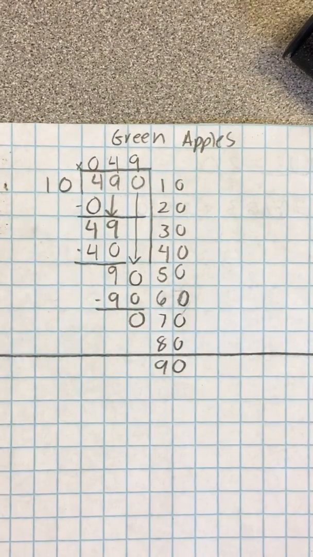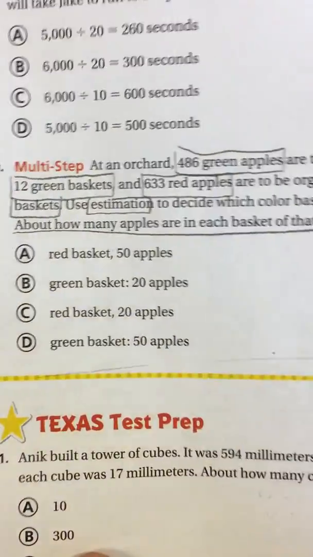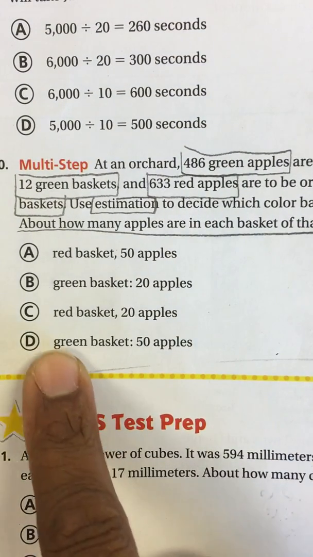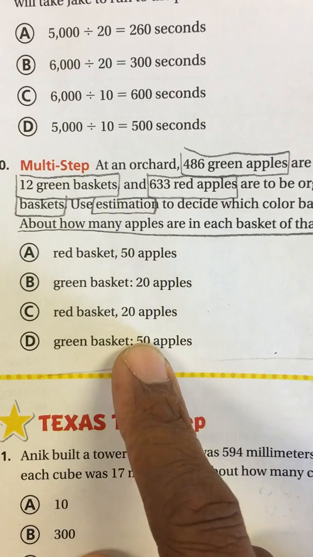So it says which one is more? Well, I have more green apples, and which one is it closest to? So I have more green apples. So I can cross out C and A, and my green apples was closest to 50 because I got 49.